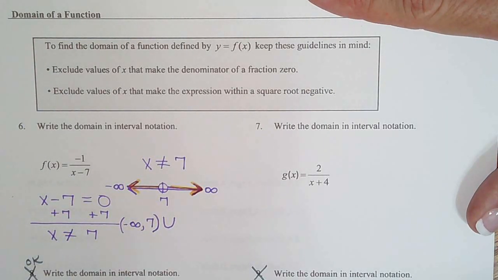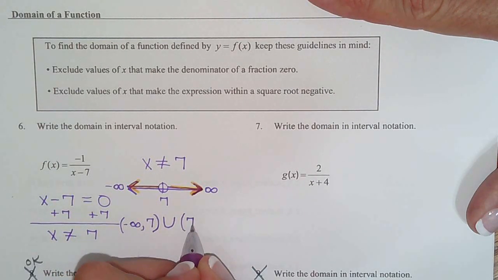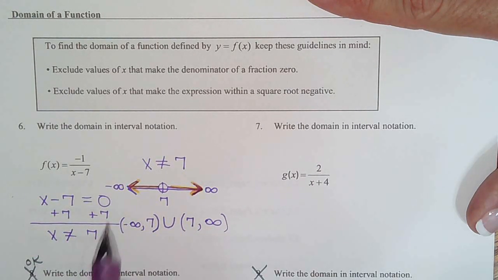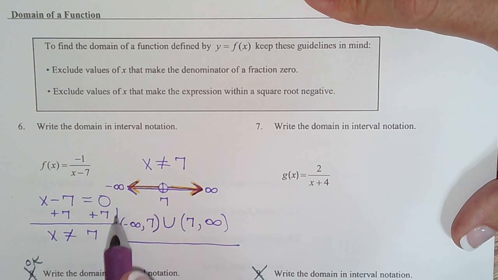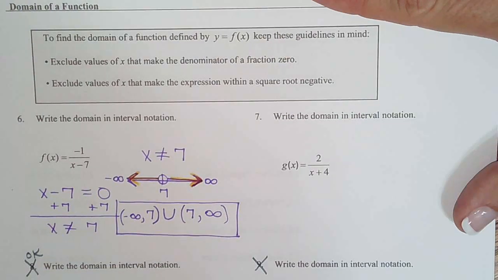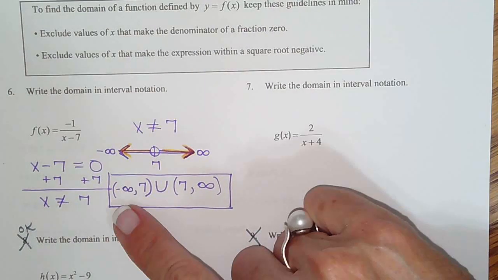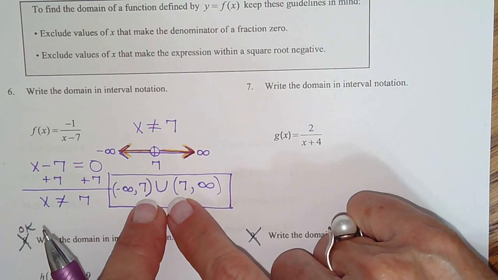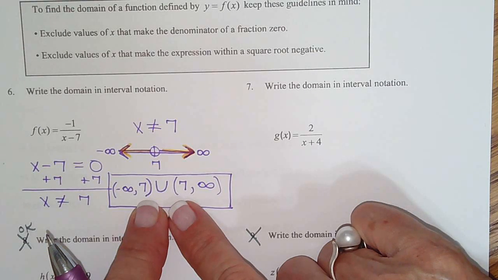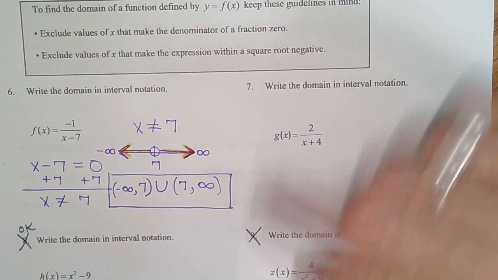Remember, a bracket means it's equal to 7. A parenthesis means it goes right up to 7, but it can't be equal to 7. So that's that left interval. This right interval will be 7, don't let it be equal to 7, comma, infinity. So that would be the domain of that function. And that's just a different way of saying x can be anything in the whole world except 7, because parentheses mean you can't include the 7. It just goes up to 7, but it doesn't ever equal 7.